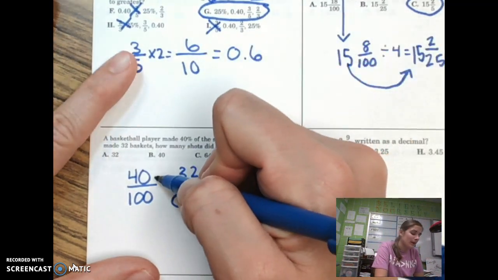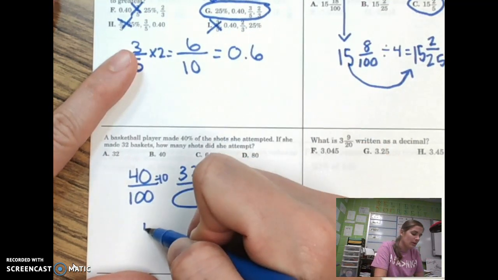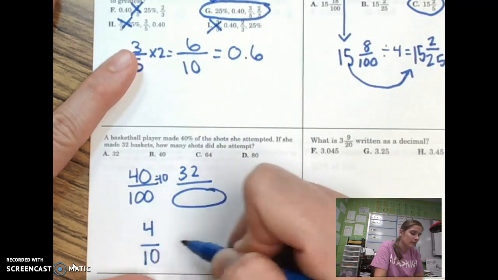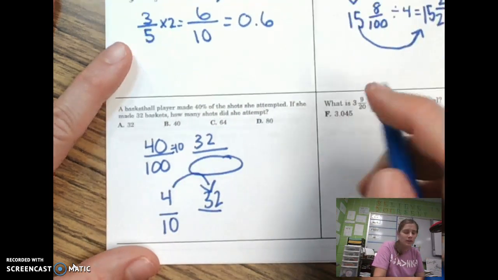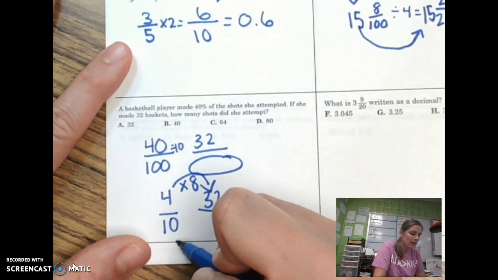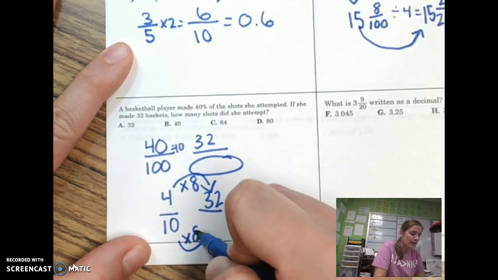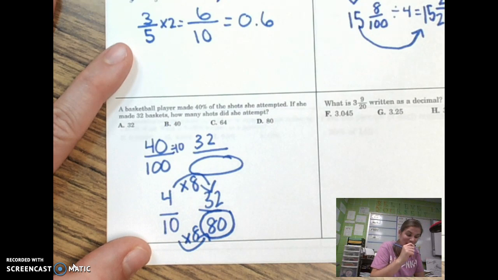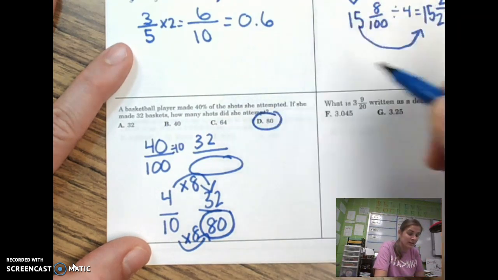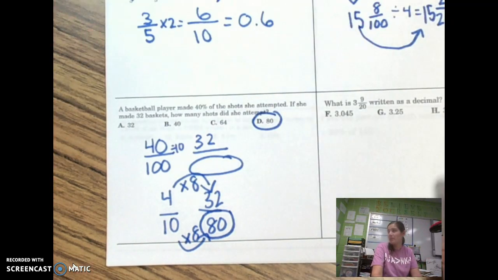I'm going to simplify by 10 on this one, and I'm going to get 4 over 10. Because I know 4 times 8 is 32, and 10 times 8 is 80. So she attempted 80, but only made 32 shots. So she only made 40%.